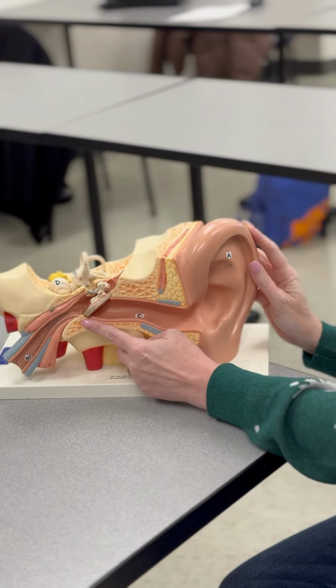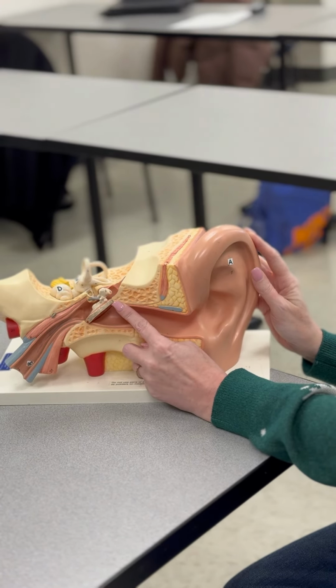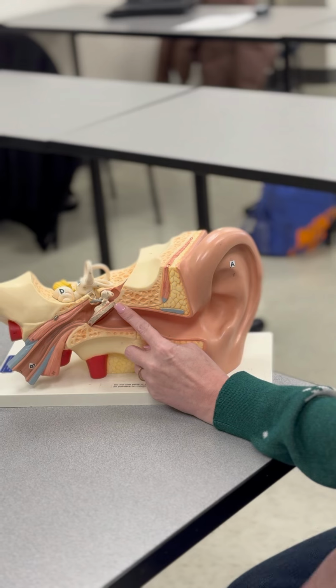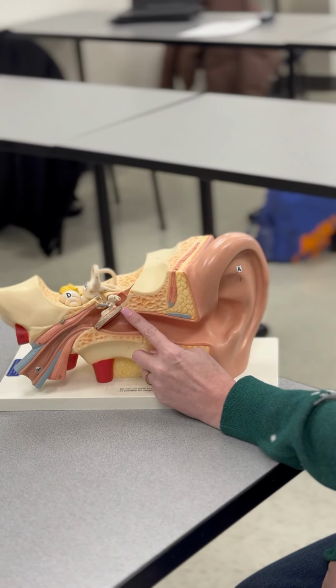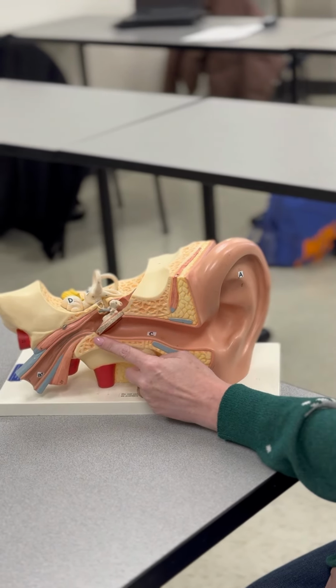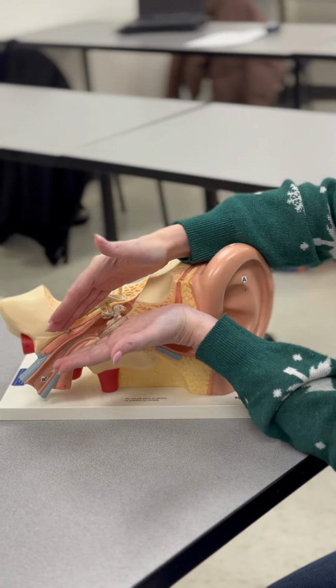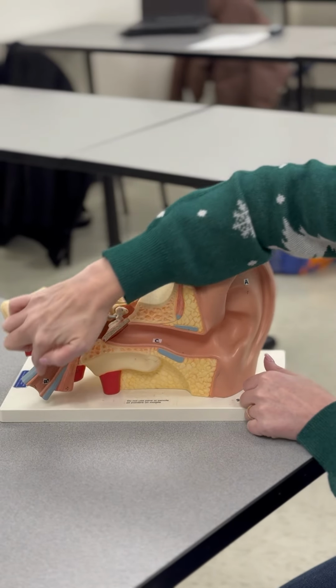What is the name of this membrane? Eardrum. The eardrum, but what is it? What's the science name for it? Tympanic. Tympanic membrane. Okay. Then we start the middle ear here, and this is filled with air.